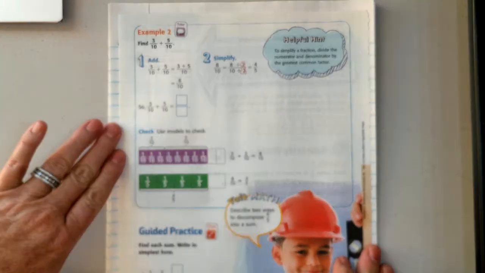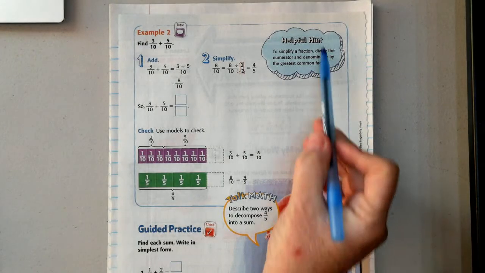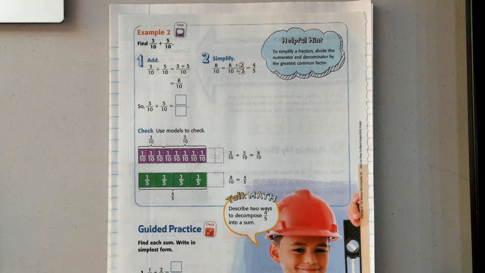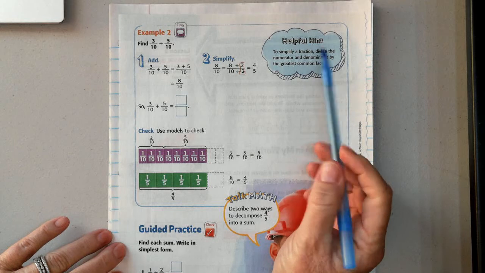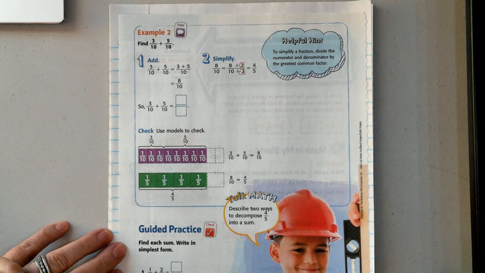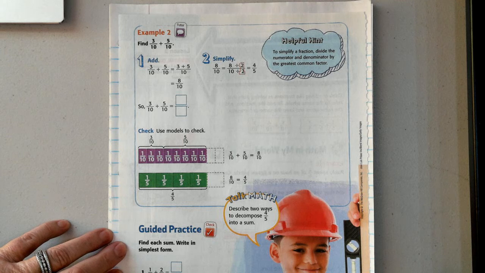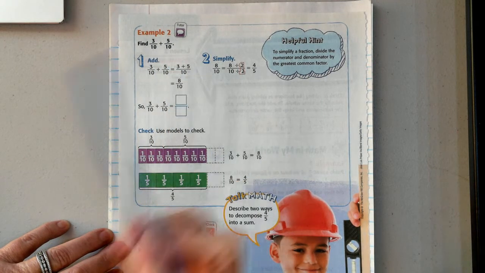All right. Now, whenever you see these helpful hints, it's really important to look at them. And this helpful hint here is to simplify a fraction, divide the numerator and denominator by the greatest common factor. That means the largest number that you can divide into each of those numbers, the numerator and the denominator. They want us to find 3/10 plus 5/10 here.